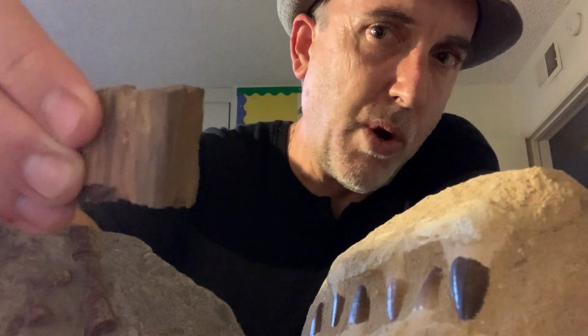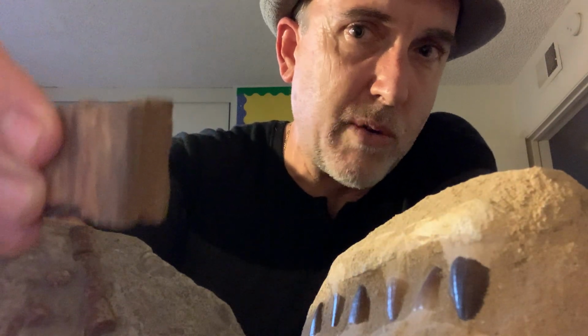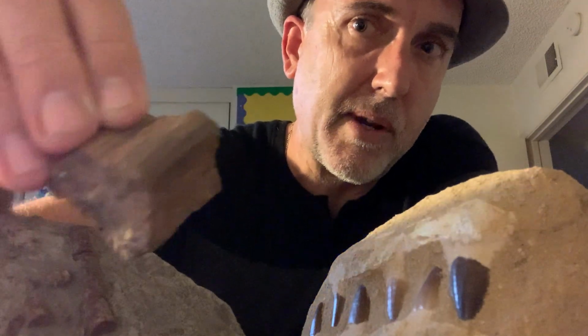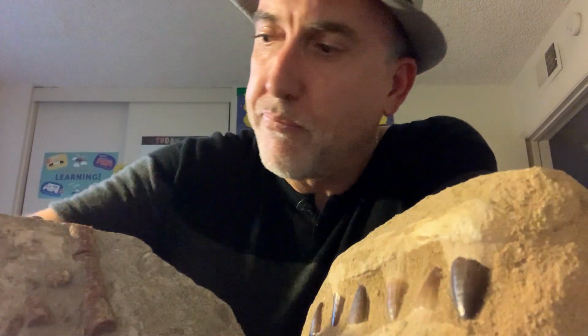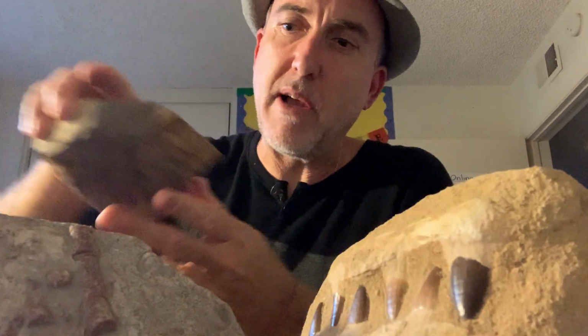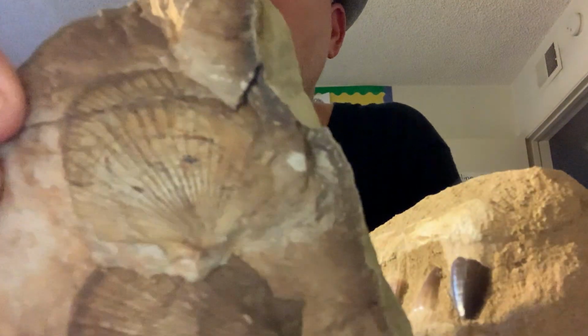This is petrified wood. You could find petrified wood too, but you won't find it in sedimentary rock. You'll just find it probably laying on the surface. Okay? Petrified wood. All right. And then our last fossil in sedimentary rock. Take a look at that one. I found this one recently camping.